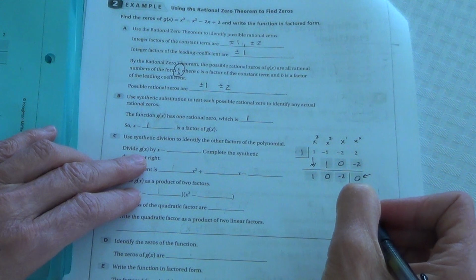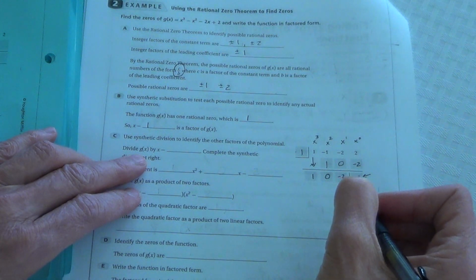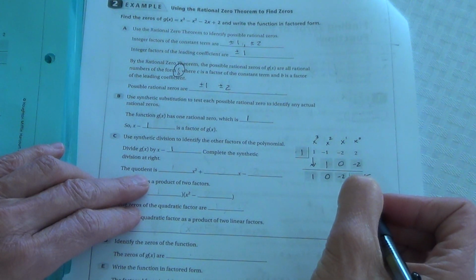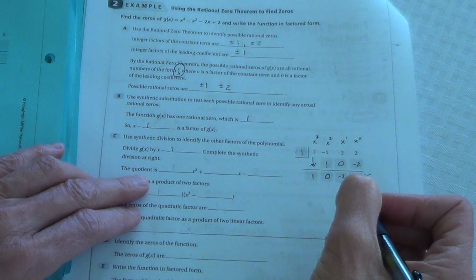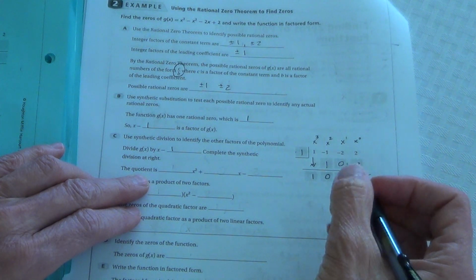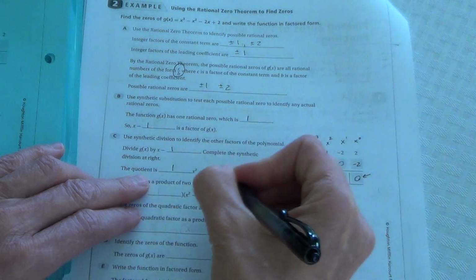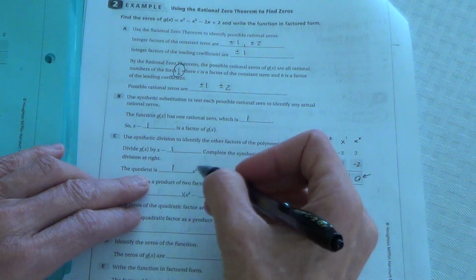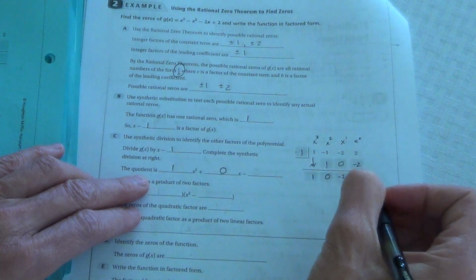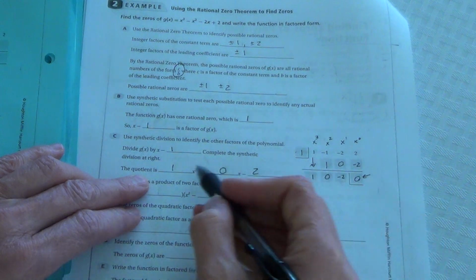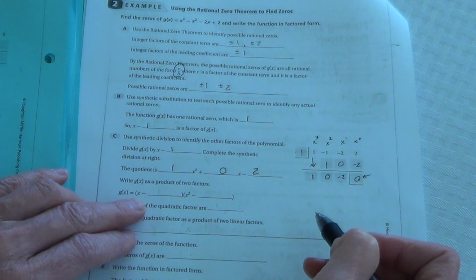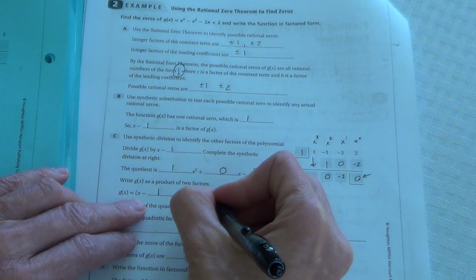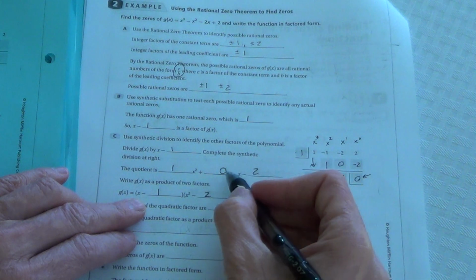Okay, use synthetic division to identify the other factors of the polynomial. Divide by x minus 1 and complete the synthetic division at the right. So we did that, and we have 1x squared, because when we've divided, we go down 1 degree. So 1x squared plus 0x minus 2. We just brought these over and filled them in. Write as a product of two factors. So we have x minus 1 and x squared minus 2. We'll just drop that 0.